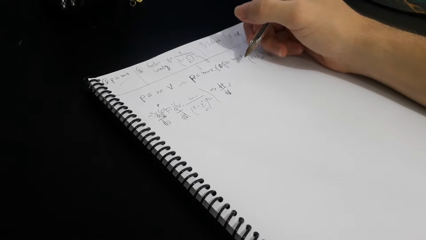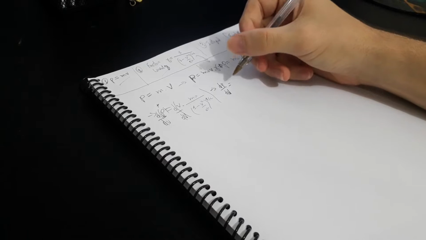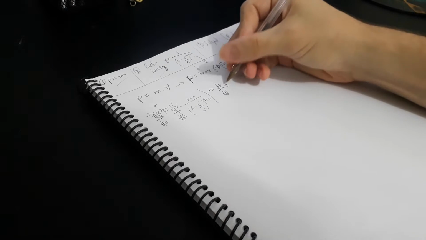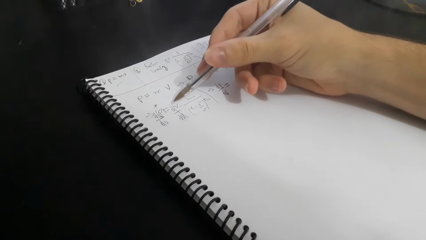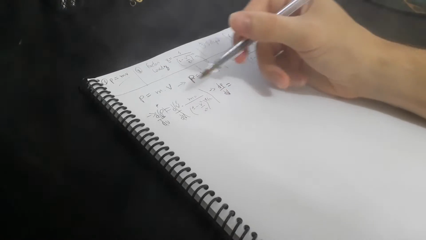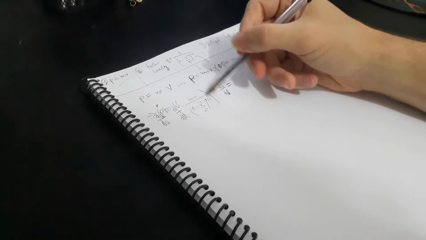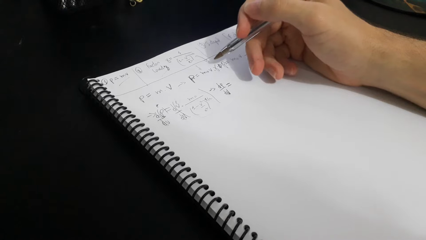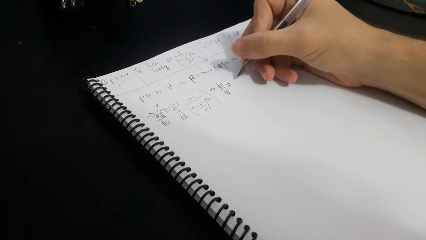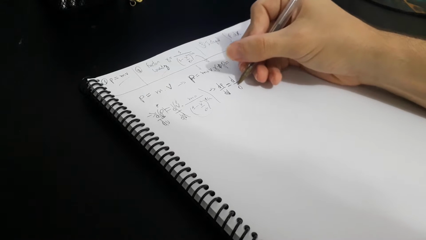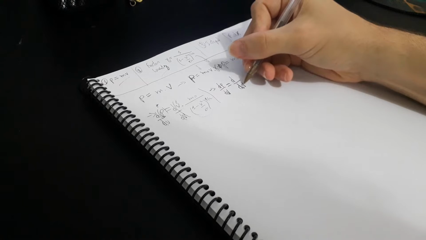My dp/dv is equal to a product rule where v is my first function and this strange function is my second function. But first I will arrange this that way under dv.